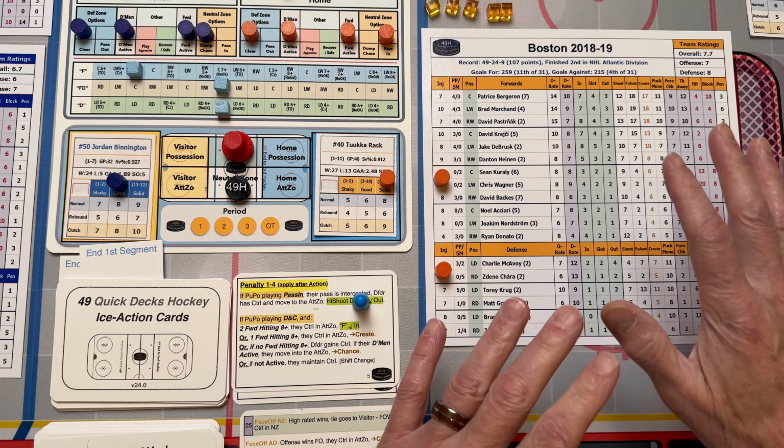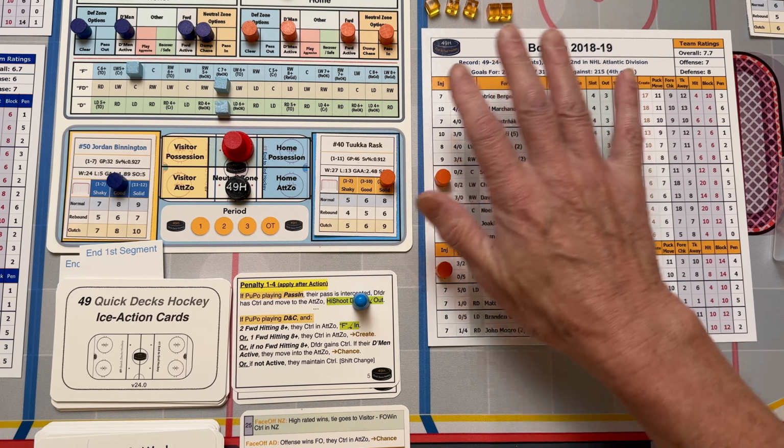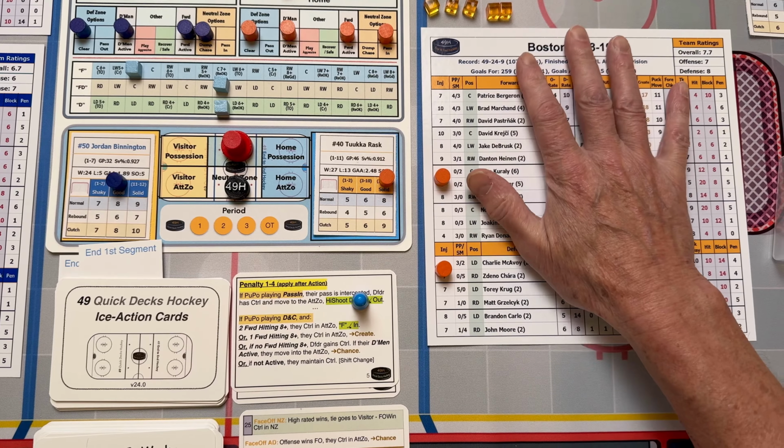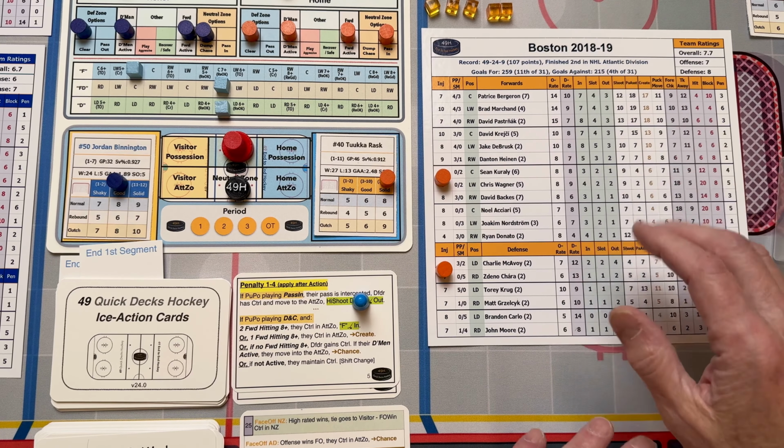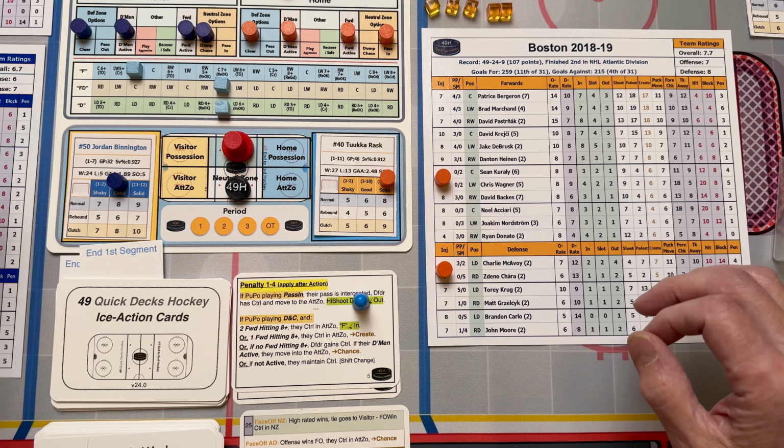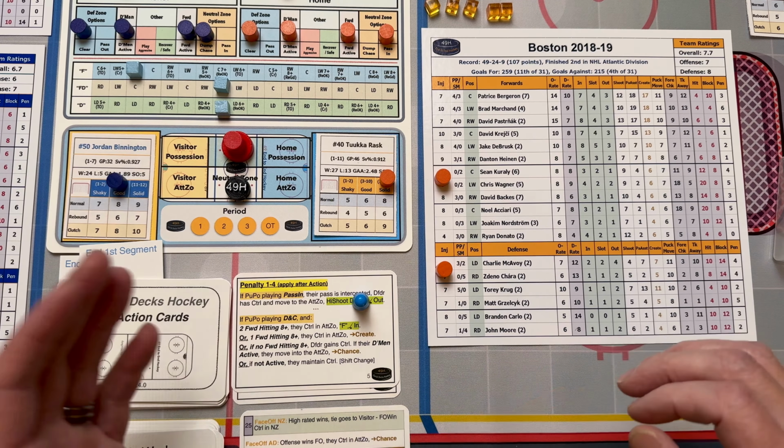Now, you get that reset mainly if you're playing the home team, and in 49 Quick Decks hockey, the home team's on the right. So you get the advantage because the opposition is going to have to put their lines out first, and then you get to match with what you're doing. So after a TV timeout, or after a timeout that's been called by one of the teams, or even an injury timeout for that matter, you get to switch a line.